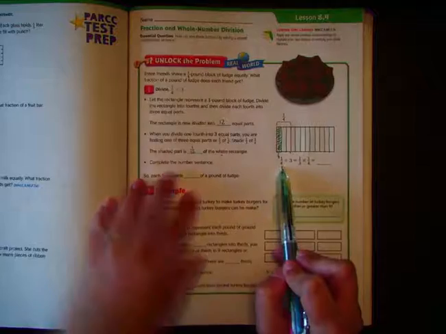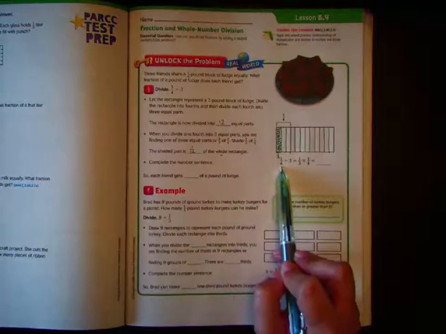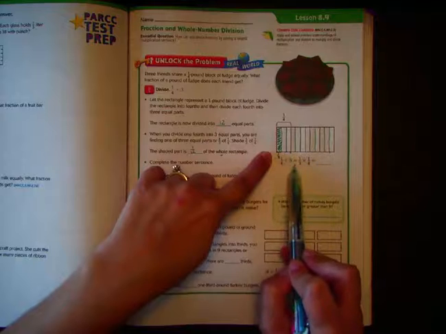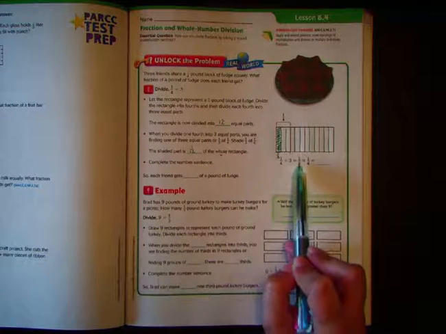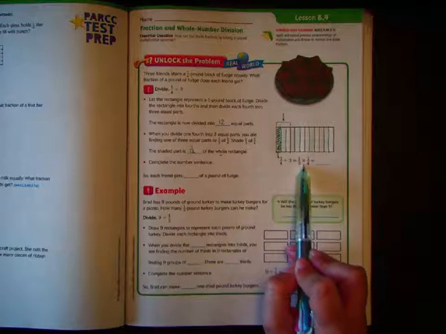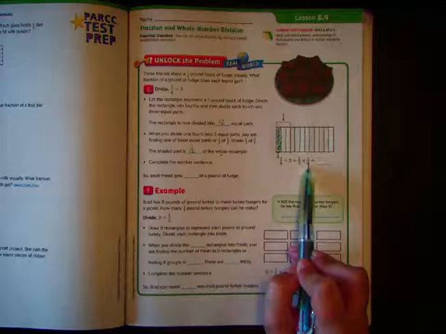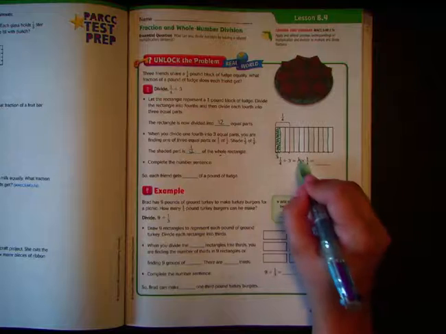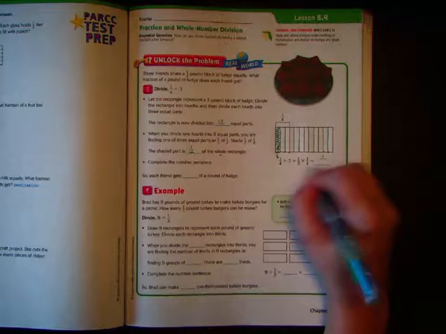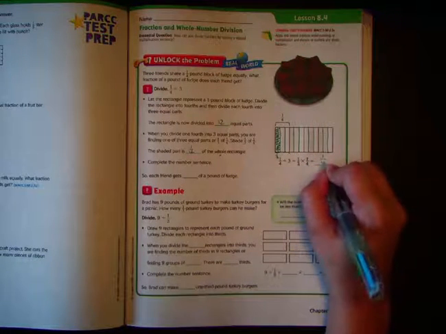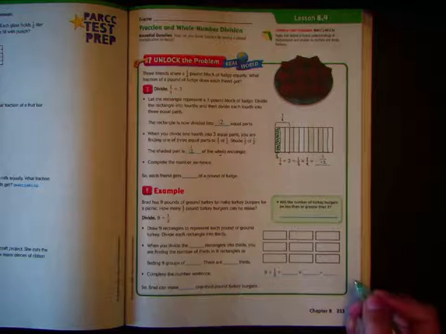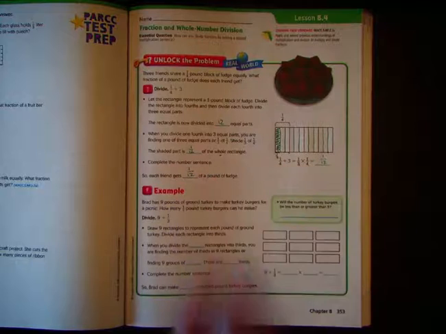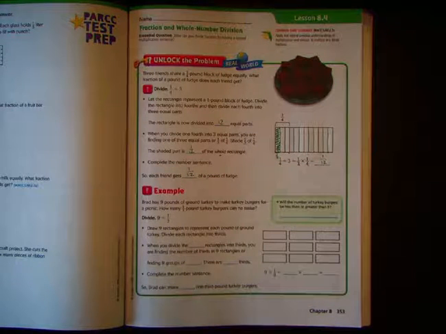And then it says complete the number sentence. So if we had 1/4 divided by 3, it's the same as saying 1/3 times 1/4. Okay, and 1/3 times 1/4, 1 times 1 is 1, 3 times 4 is 12. Okay, so each friend gets 1/12 of the pound of fudge.